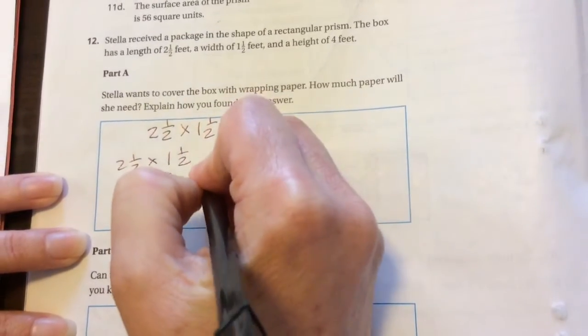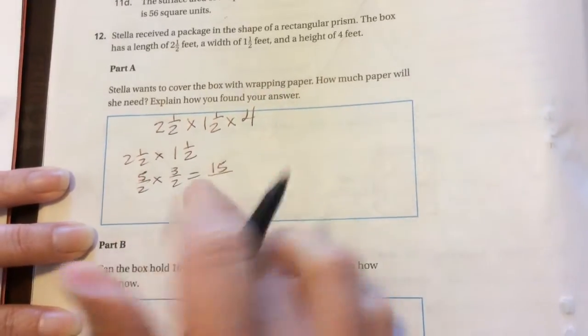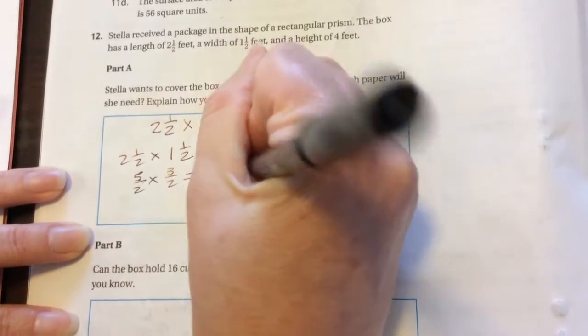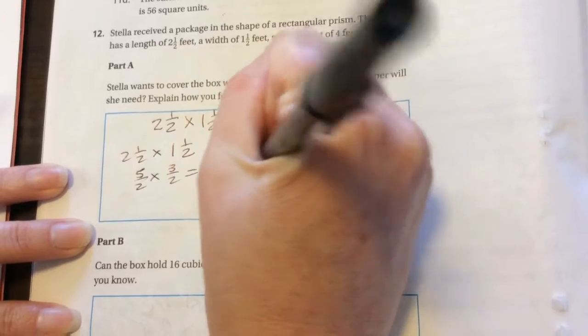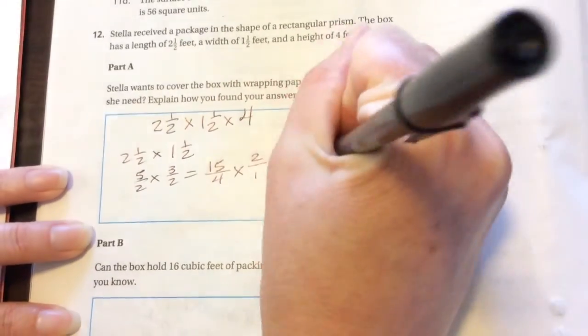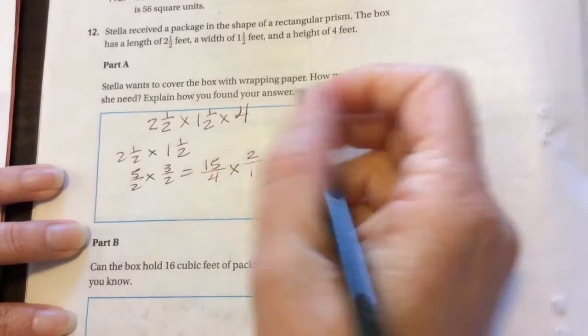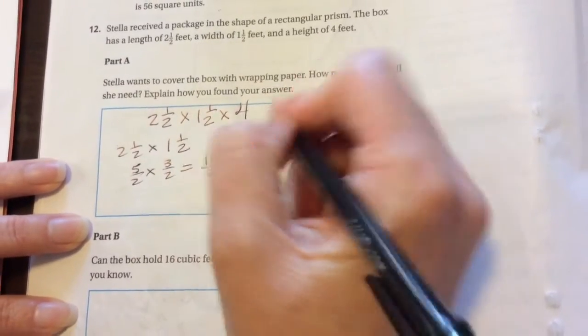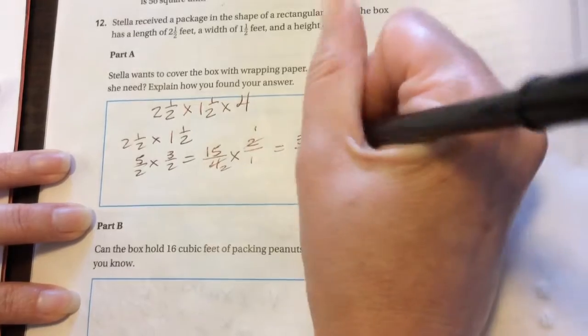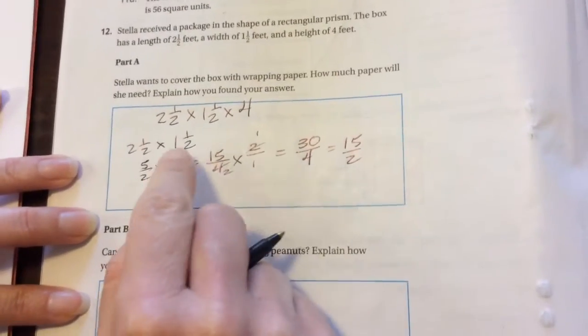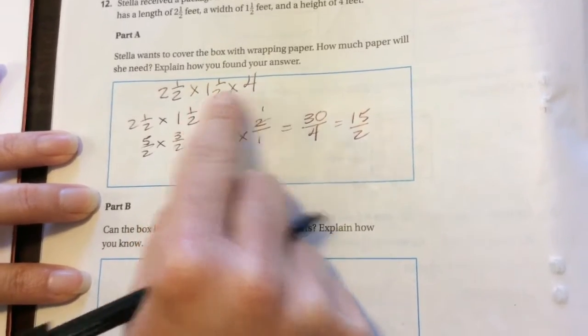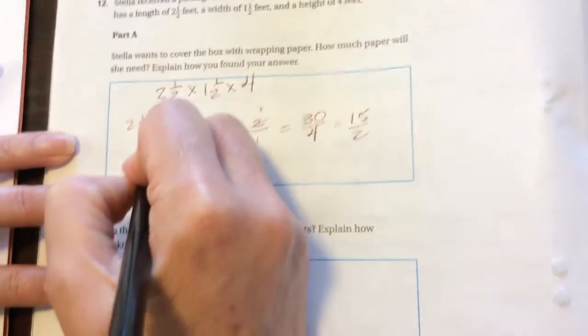And then that would be 15 fourths. And then remember I have 2 of those, so I'm going to multiply that by 2. So that'd be 30 fourths. Or I can cancel actually because this would have canceled. So that would be 15 halves. Okay, let's go to the next one. So then I have 1.5 times 4.